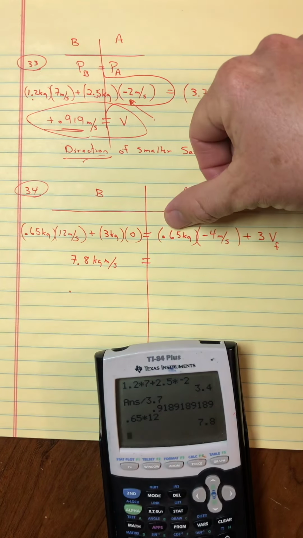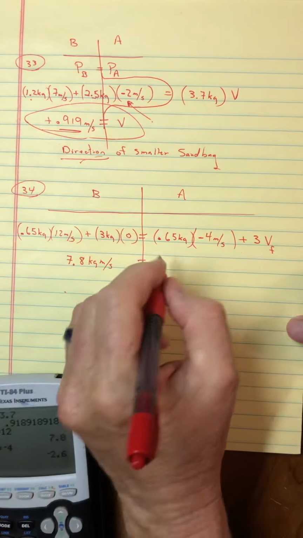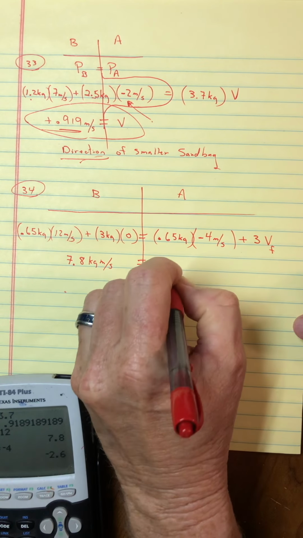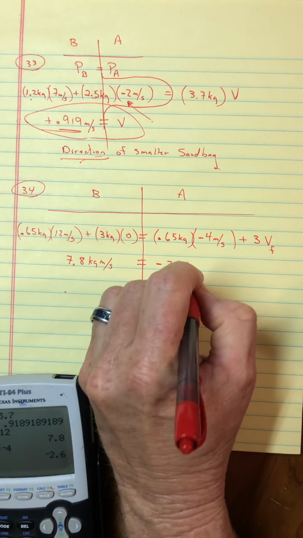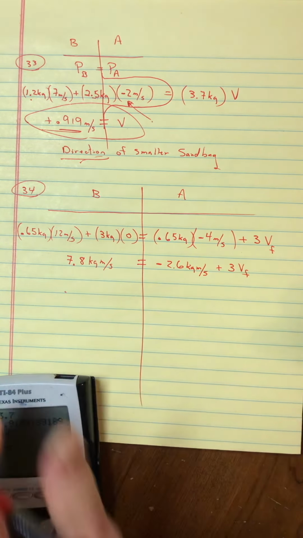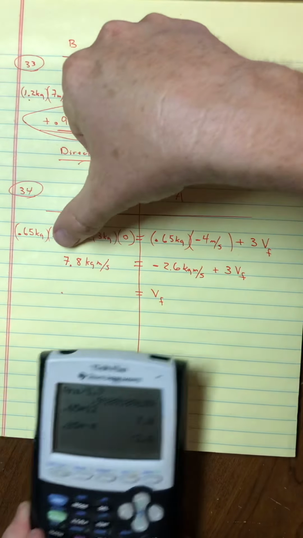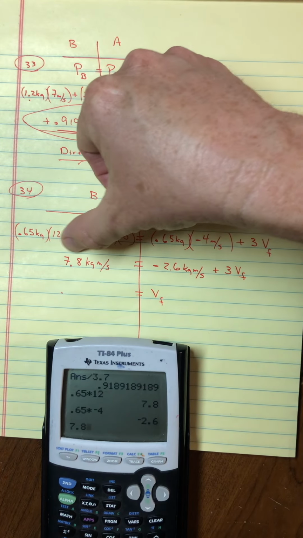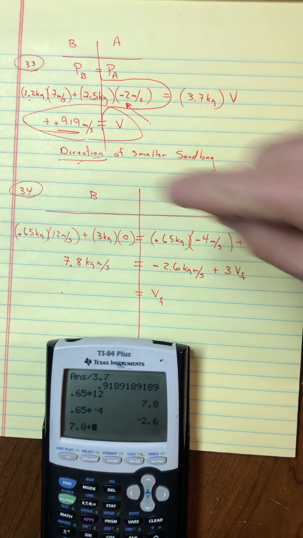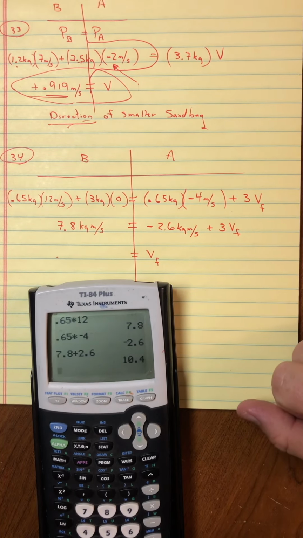Now, if I do this 0.65 times a negative 4, this is a negative 2.6 kilogram meters per second plus 3 times the unknown speed. If you'll let me do two steps here, this is the 7.8, and when I move this to the other side, it becomes plus 2.6.